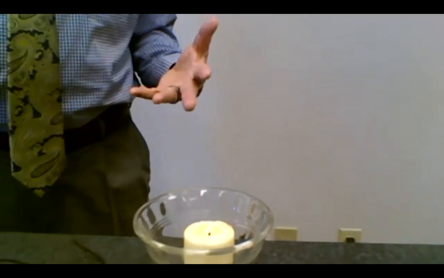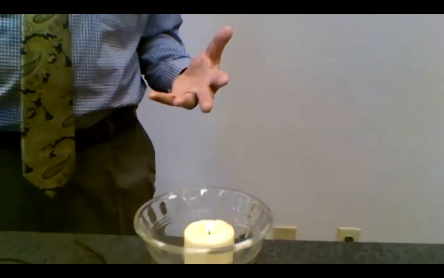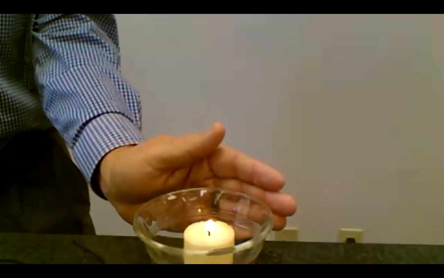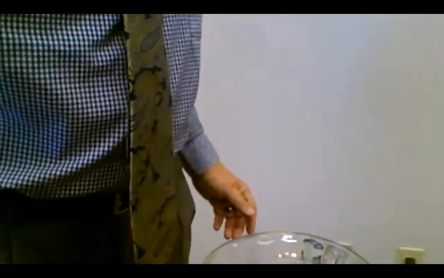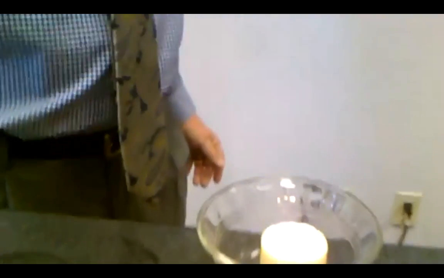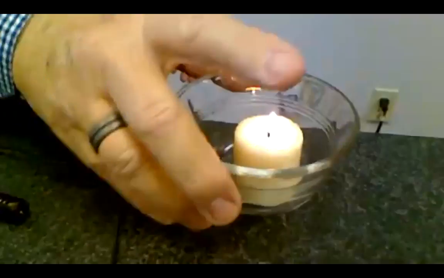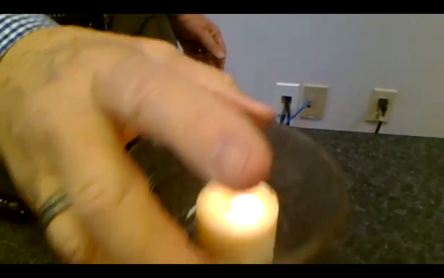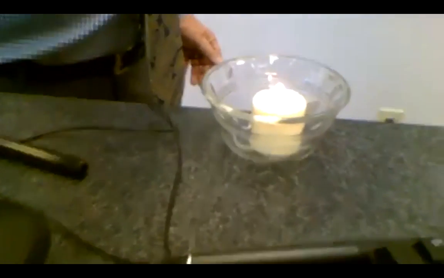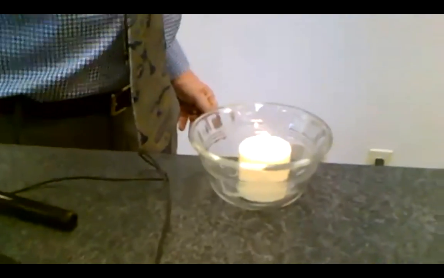You can see it a little better now. Camera doesn't seem to like the flame. Okay, there you can see the flame on that.